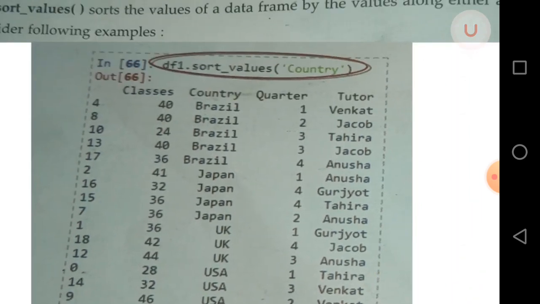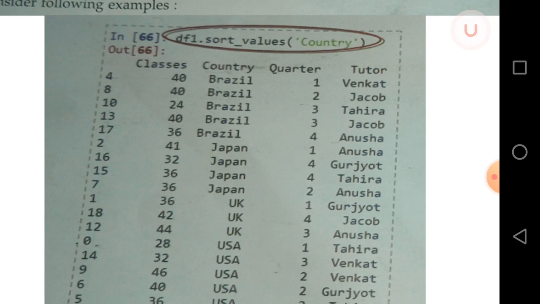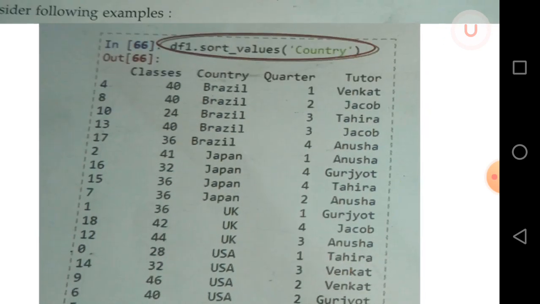So this is the data frame df1 which is sorted according to country name, according to the column name country. So overall, we can conclude that whenever we pass a column name within the sort_values function, the data frame will be sorted according to that column name. So now I think it is clear to all of you.